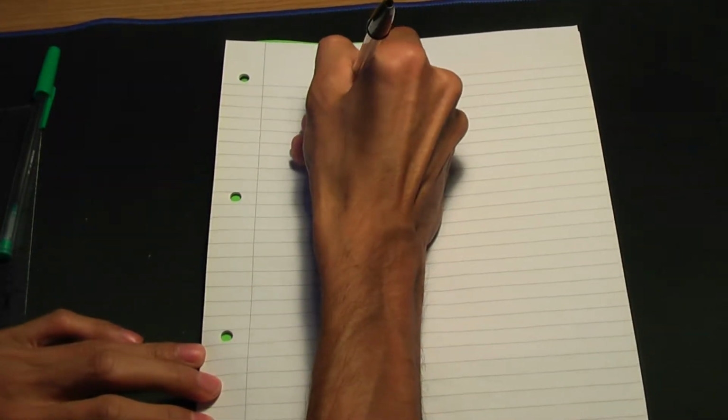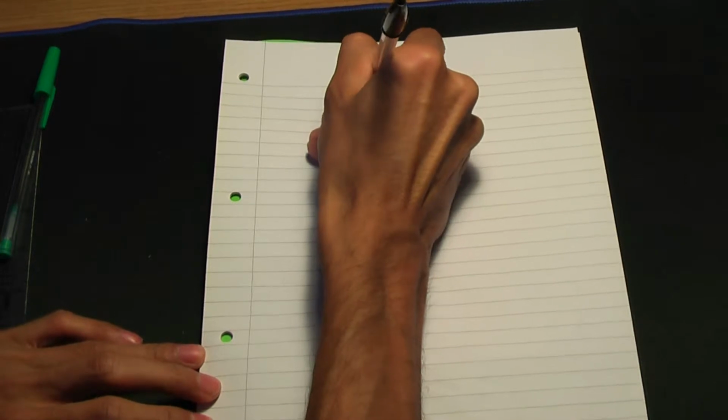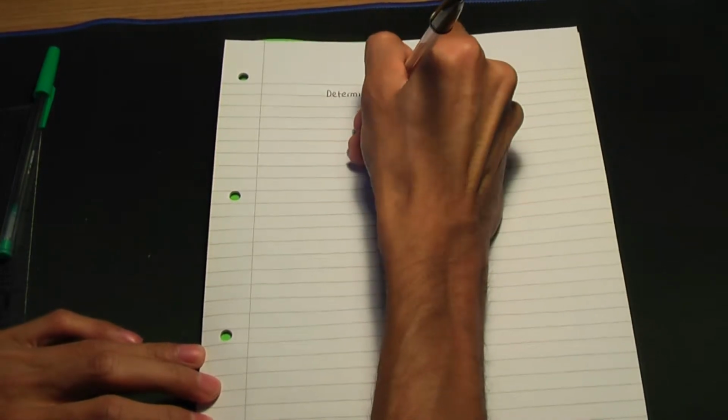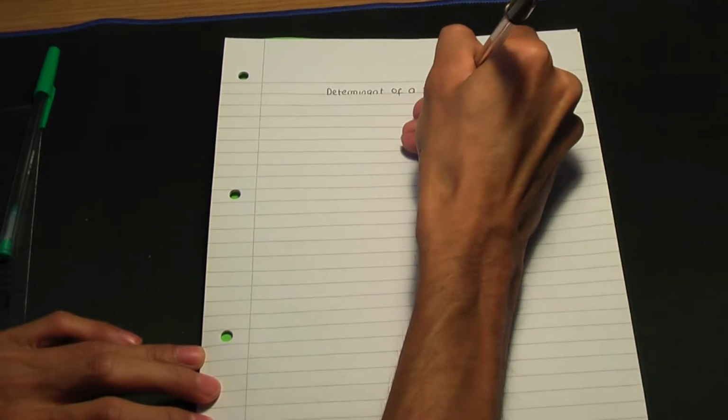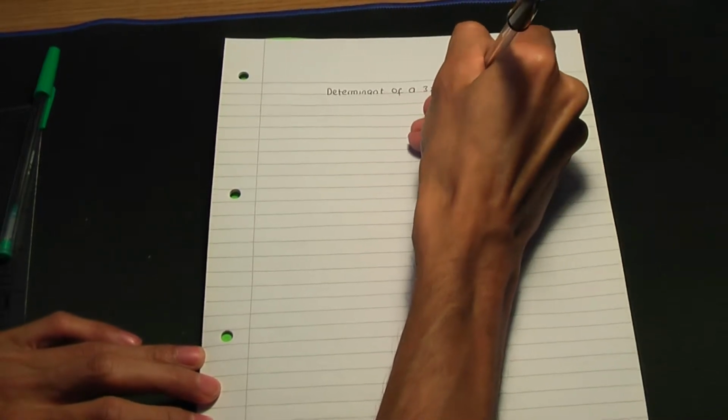Hi there, in this video I'm going to explain how to work out the determinant of a 3x3 matrix. So let me title this Determinant of a 3x3 matrix. So take a red pen and a ruler and underline this.